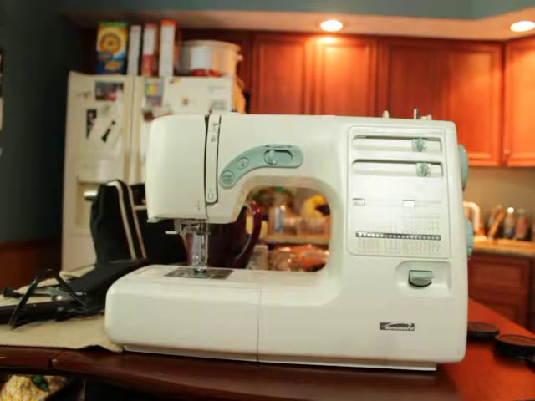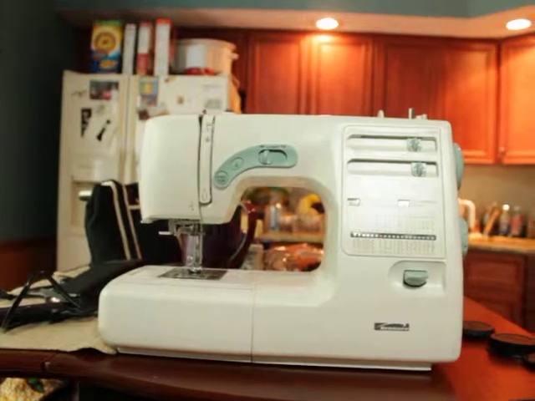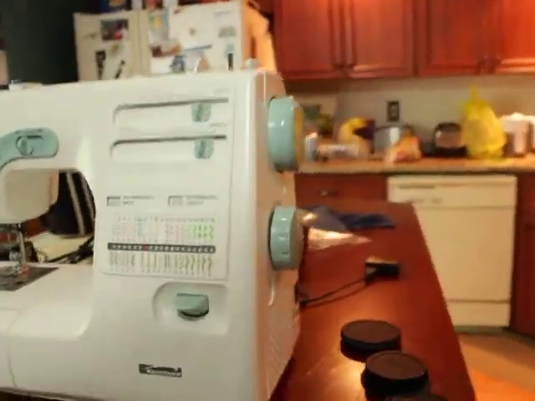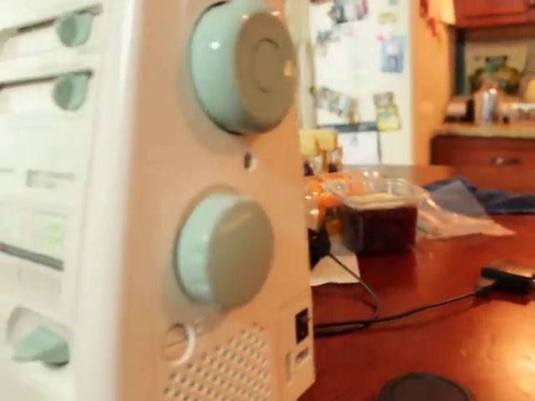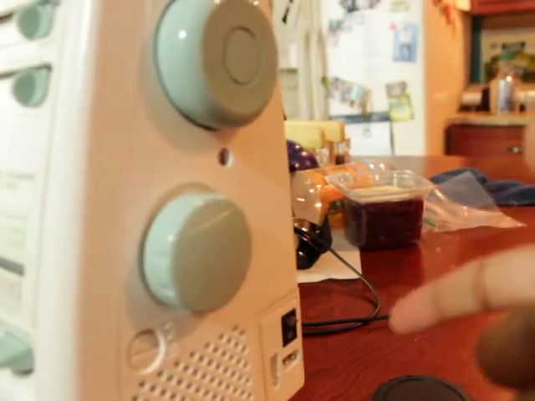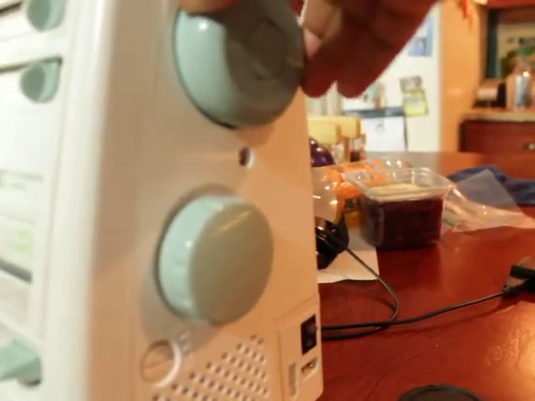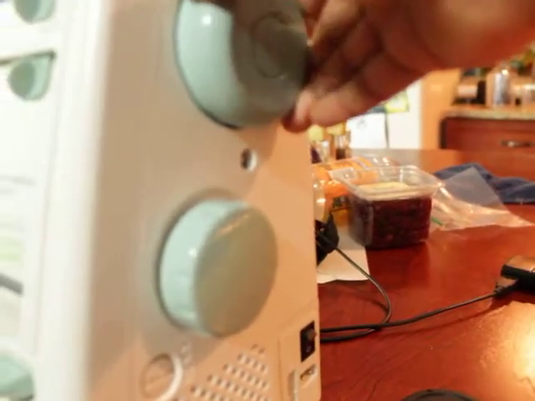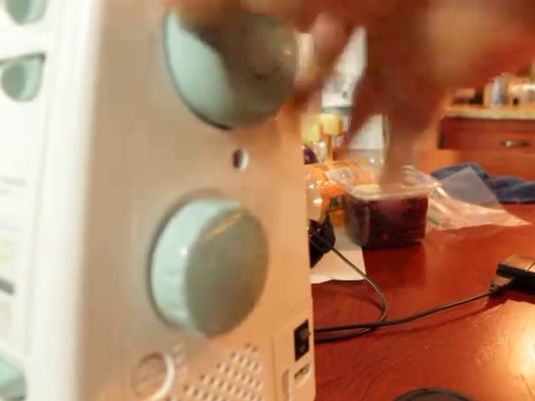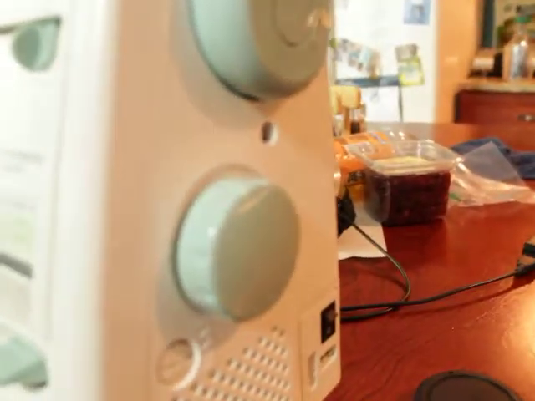So I'm gonna start from this end and I'm gonna work my way over here. Okay, first we're gonna start on this side. So I'm gonna walk over. Okay, so of course you have the power button that's over here, and right here this is the hand wheel. The hand wheel causes the needle to go up and down, so that's what that's for. And this right here, this is my stitch selector.